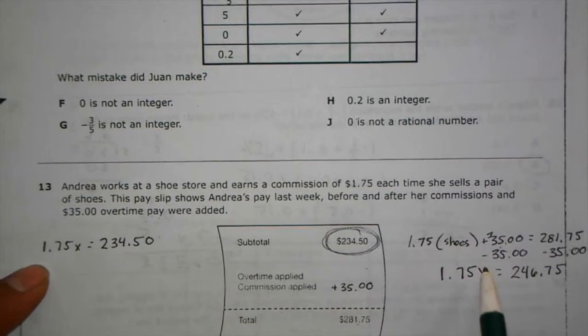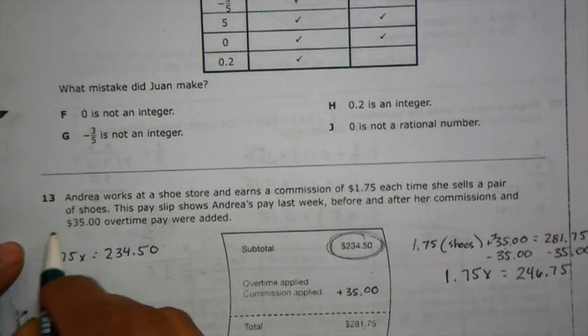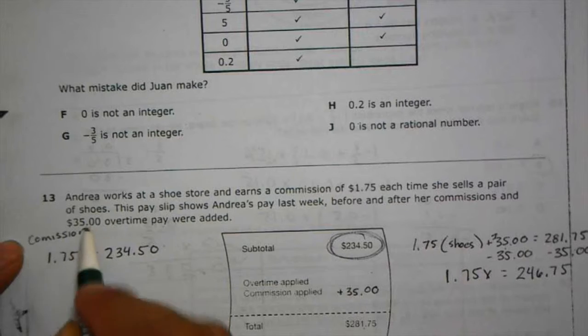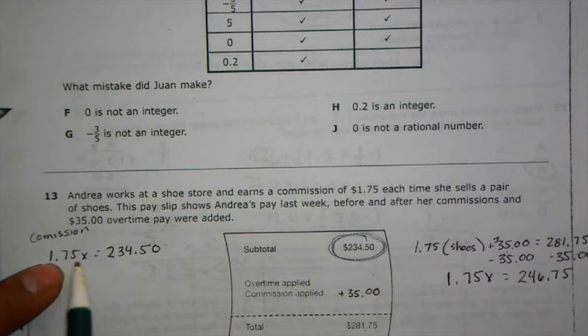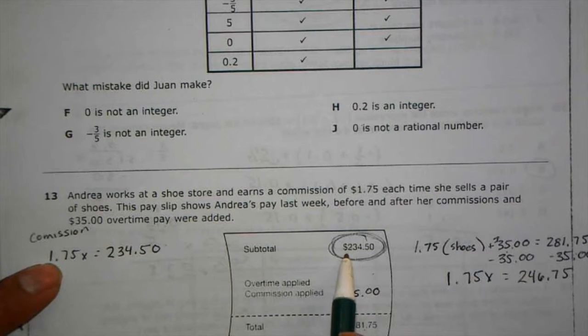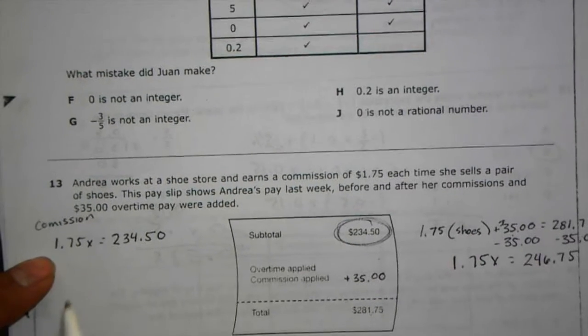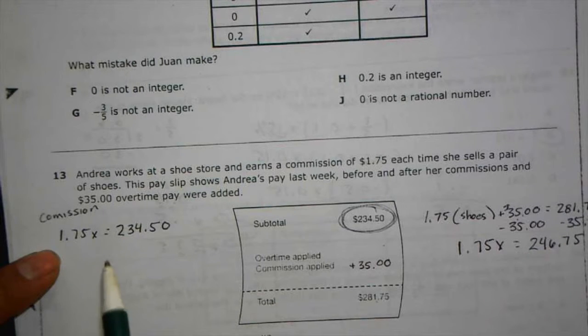If you wanted to figure out the commission, you have to look at how you solve for commission. Okay, and they're giving you $1.75 for each pair of shoes that they sell. In this case, we called it X, and that's gonna give you this subtotal. Okay, so now you end up with this particular situation, and it's a lot easier to handle.